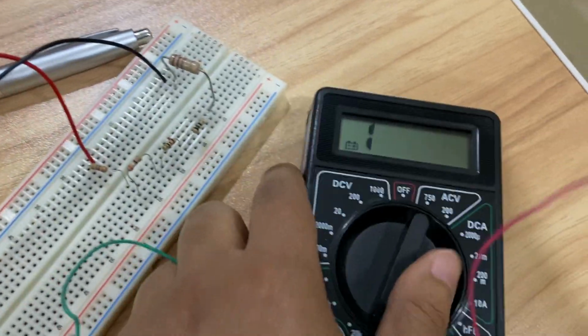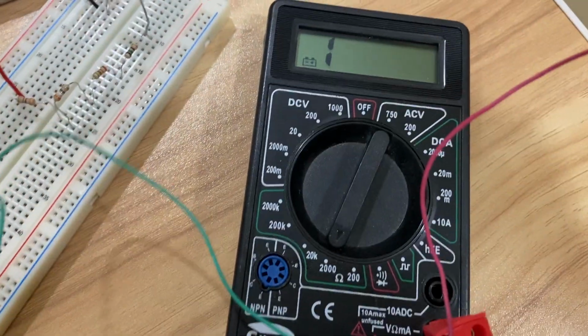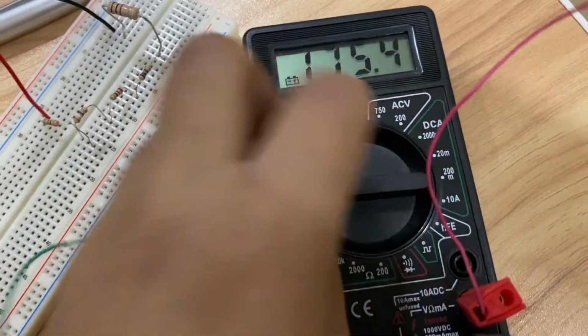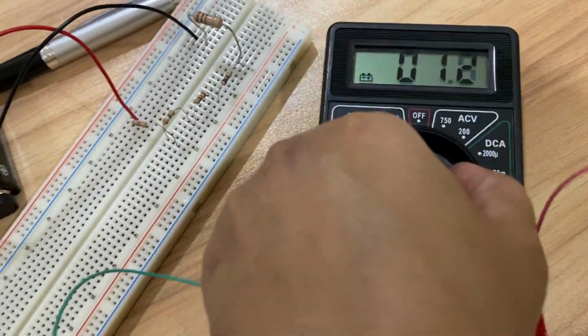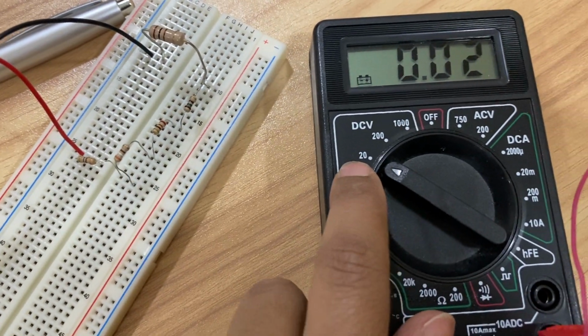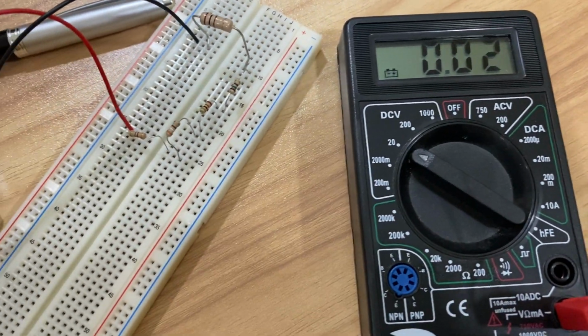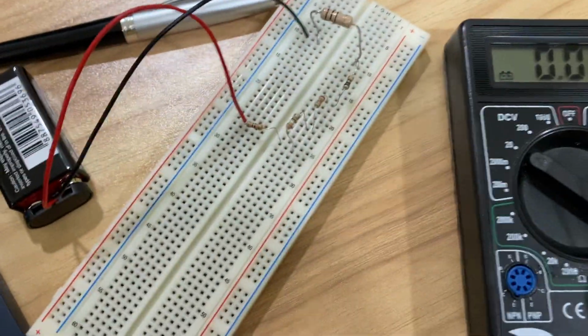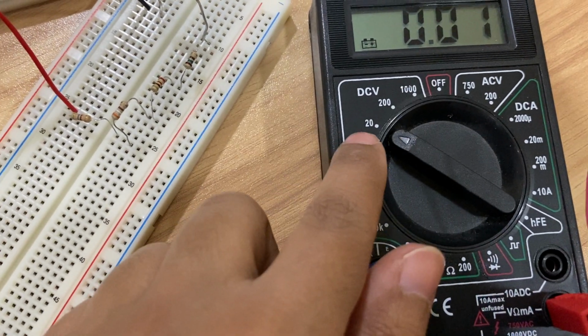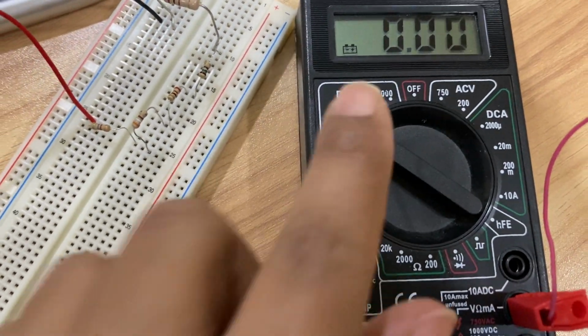First of all, I will set our multimeter to measure the voltage. I will set the voltage here on the 20 scale because it is the closest scale to our battery value. Our battery value here is 9, and the closest scale here is 20 volts.